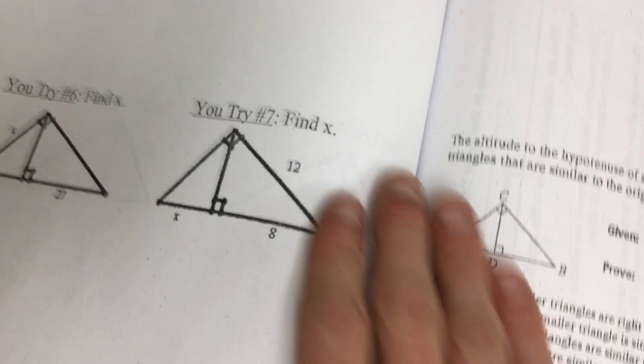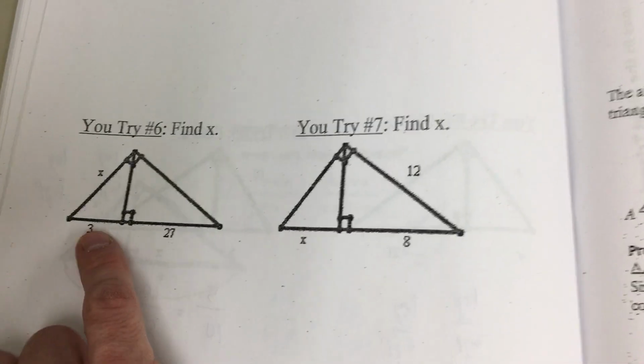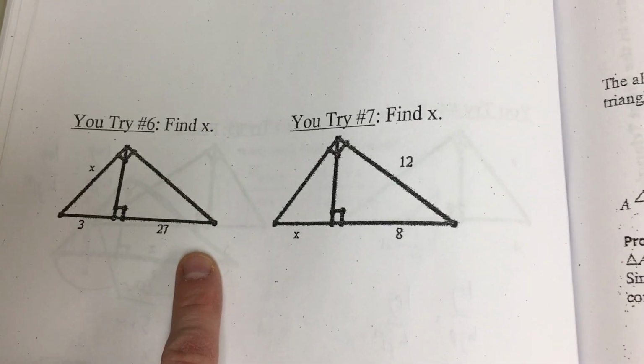So I'm flipping. I'm not gonna do these. I trust in your ability to kind of set things up, right? Leg over hypotenuse is leg over hypotenuse.